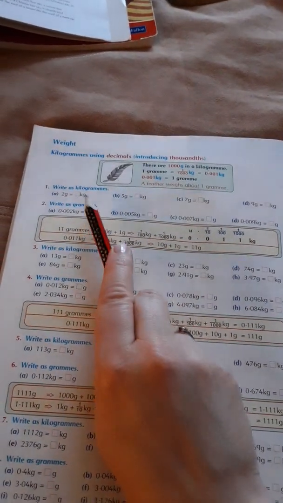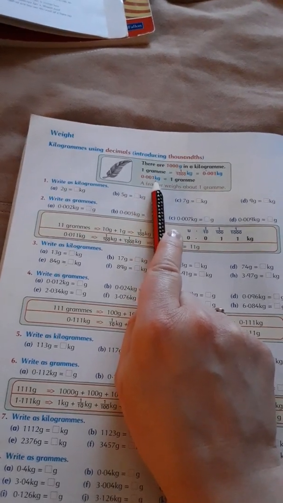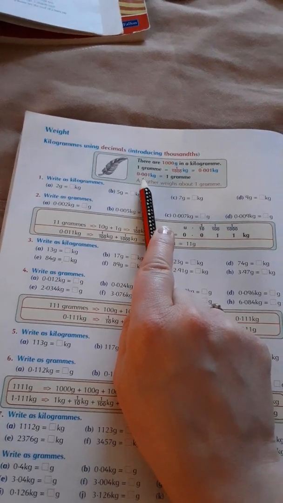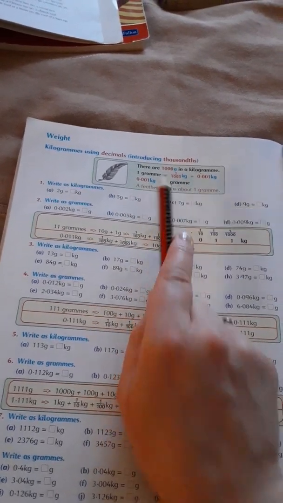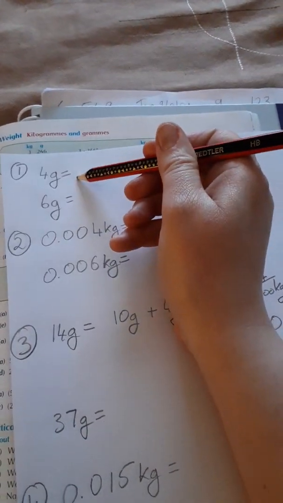Now we're going to have to write that as a decimal place like here. So you've got 0.001 kilogram is what 1 gram is equal to. So 2 grams must be 0.002 kilogram. Similarly here, 4 grams.